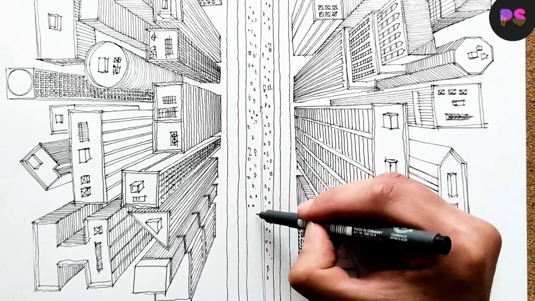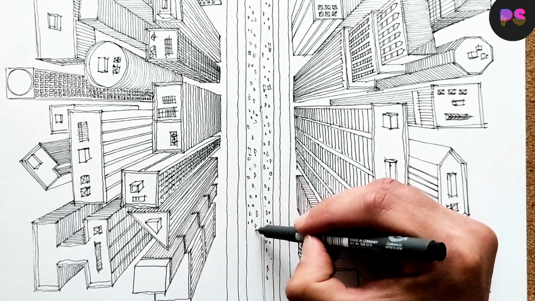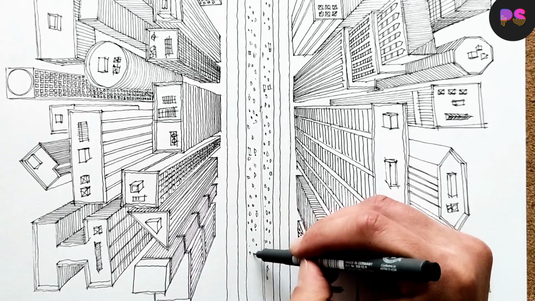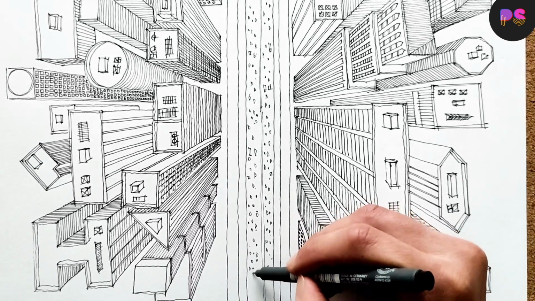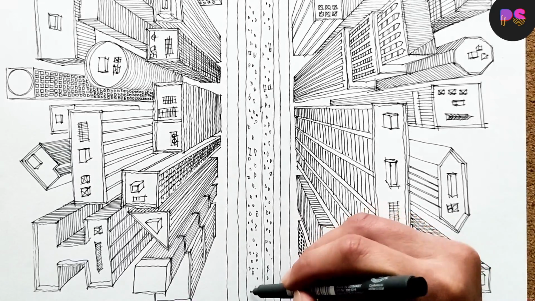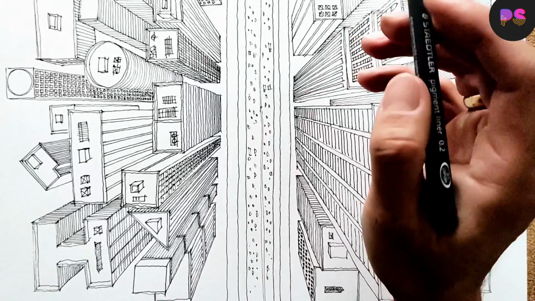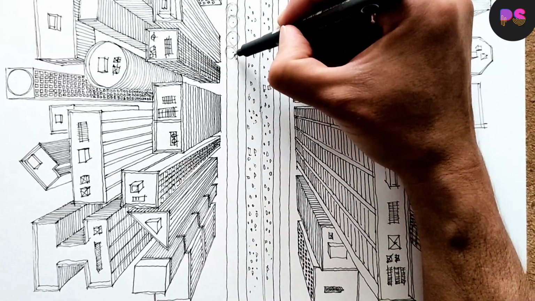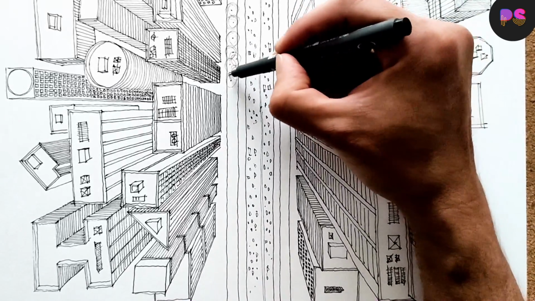Just make sure to have an idea of the scale and the proportion of what you're drawing, because if you were to draw a car right here that is way too big, then you would erase everything that you have done, because it would look very funny. Trees, this is some kind of boulevard that has trees on both sides. So that's what I'm drawing right now.